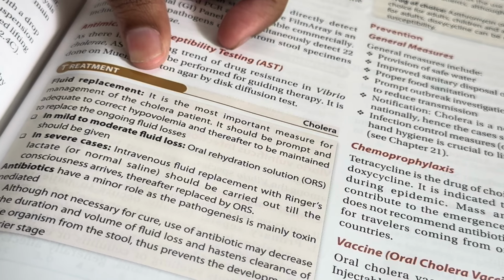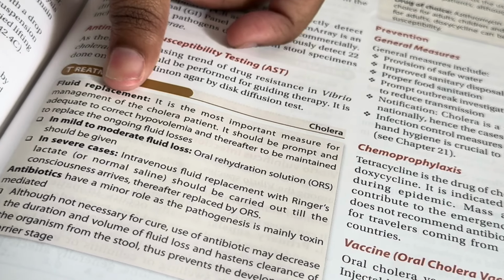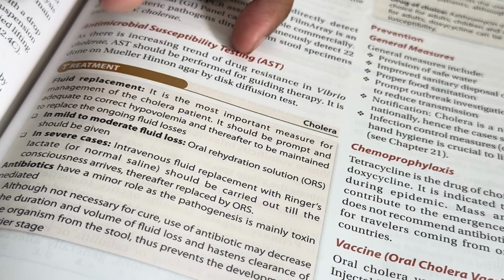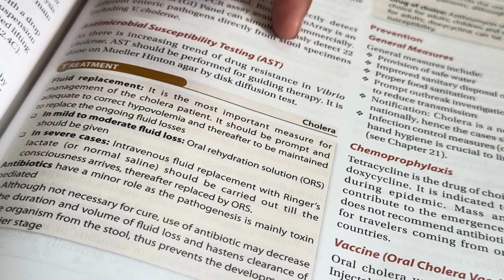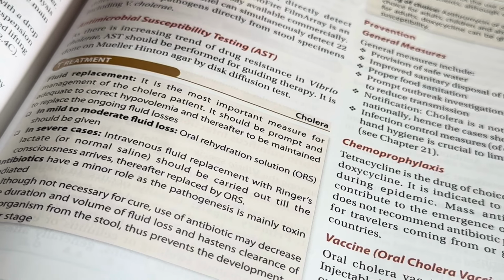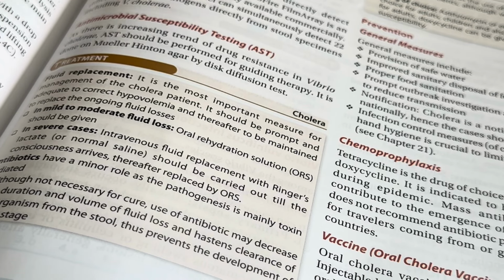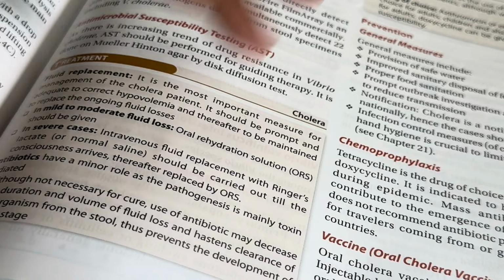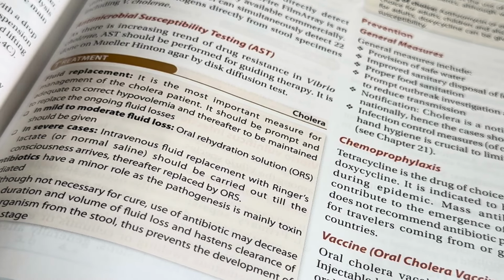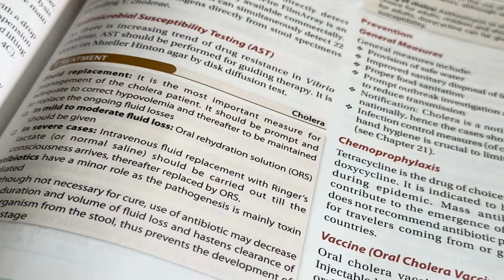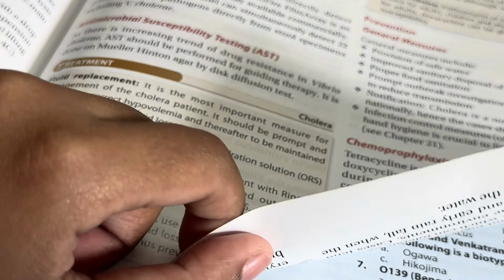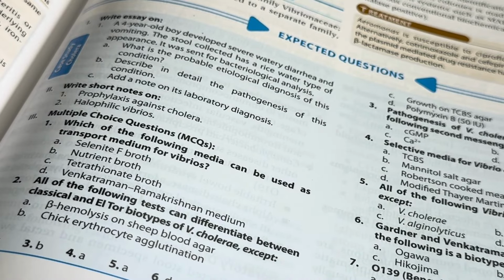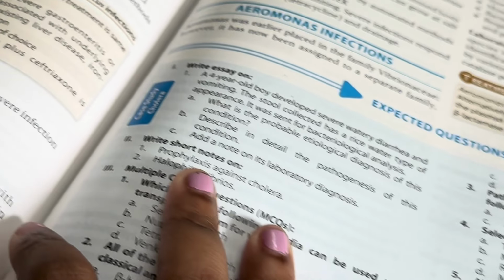So in order to do any further treatment, the major thing, which is fluid replacement, should be started first. Saline or something like that can be given, ORS can be given. All of that will help in restoring the fluid balance. Once the fluid balance is restored, automatically all the clinical manifestations will be gone and you don't have to do anything else. But antibiotics can be given. It will just shorten the time taken for the clinical manifestations to resolve.